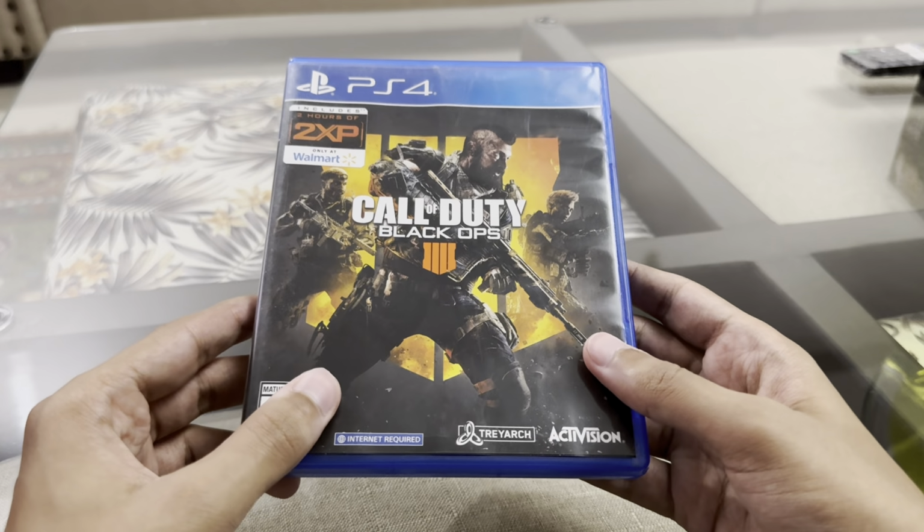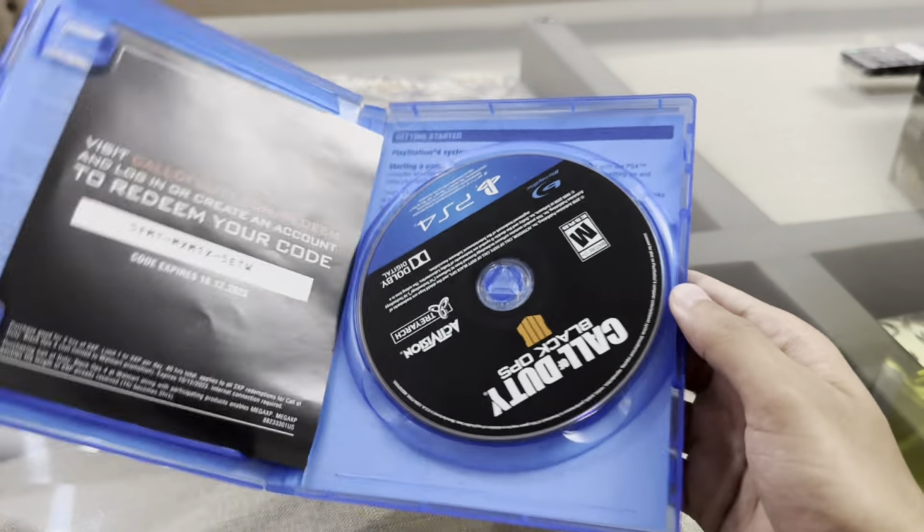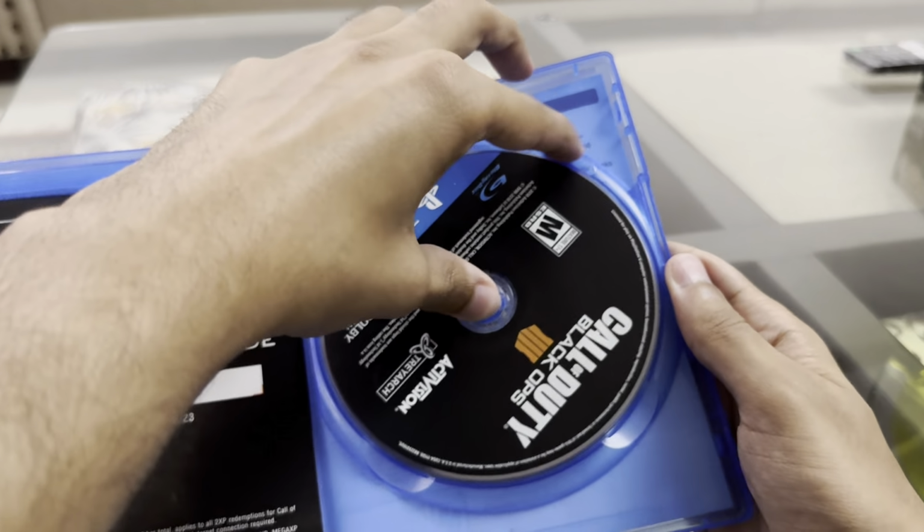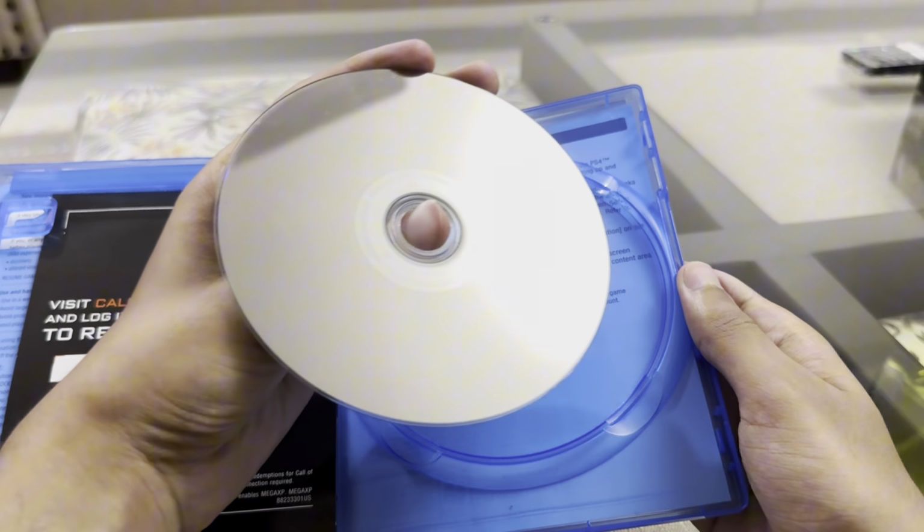Hi, today I will show you how to download PS5 game disc. I have Black Ops 4 disc with me. Take out the disc and insert it in your PS5.